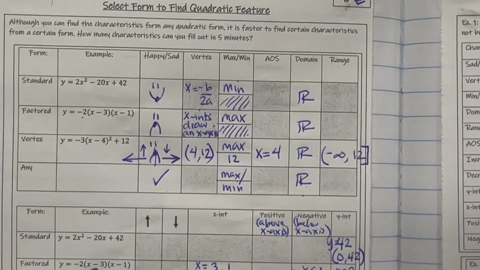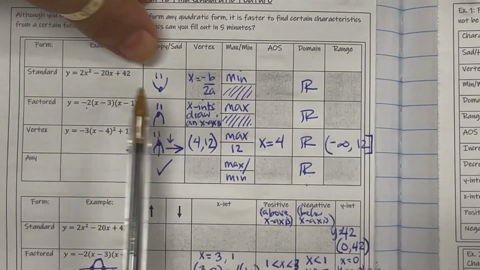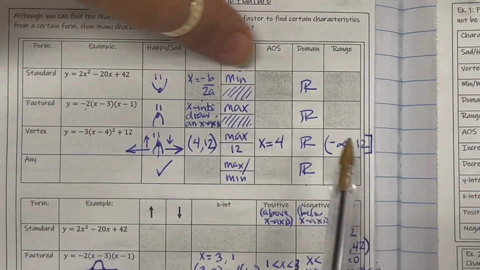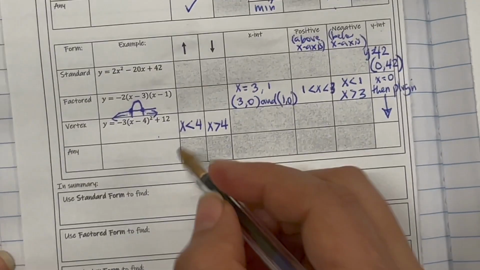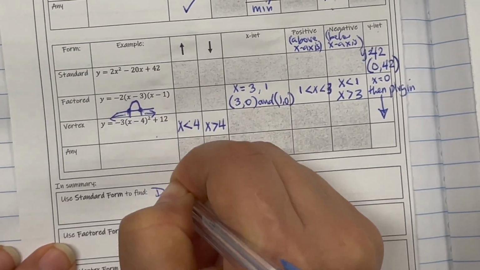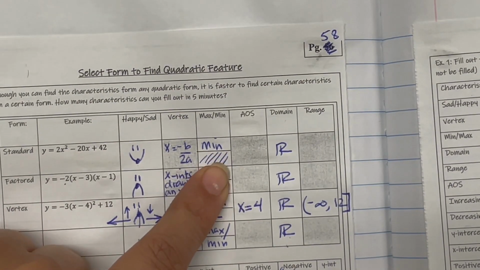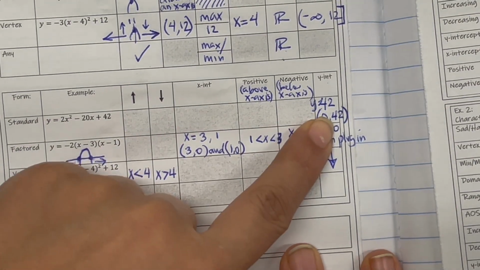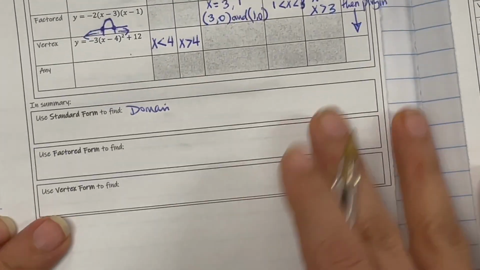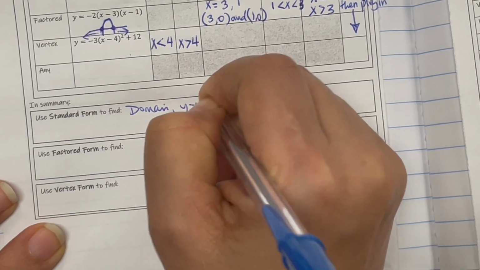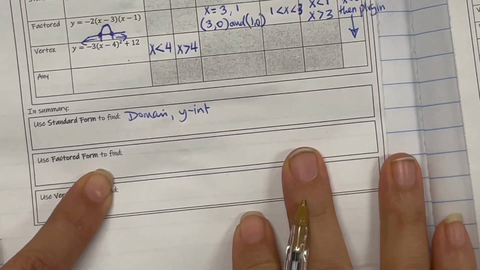All right, so let's take a look at standard form. So standard form, I can find happy or sad, okay? I can find domain. So I can say domain. I can find whether it's a minimum or maximum, but I can't find the value. So I'm just going to leave that blank. All right, so standard y-intercepts. So domain and y-intercept.